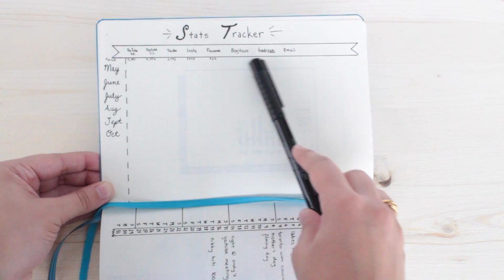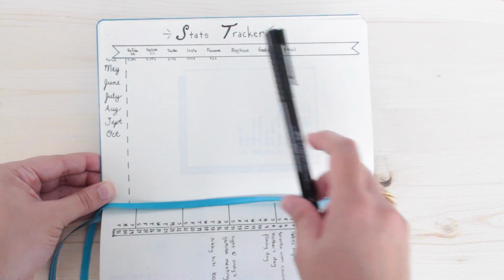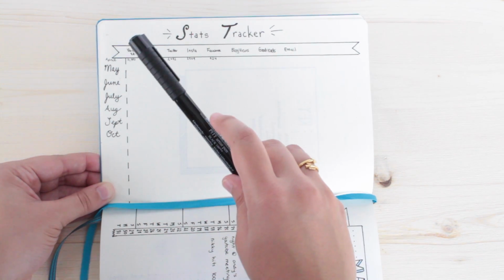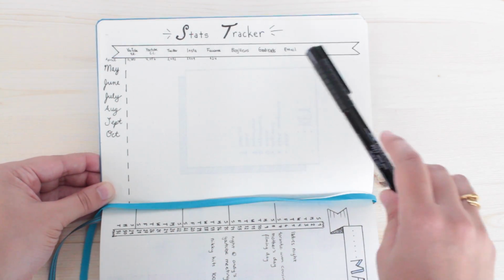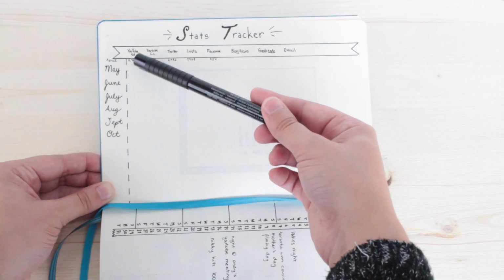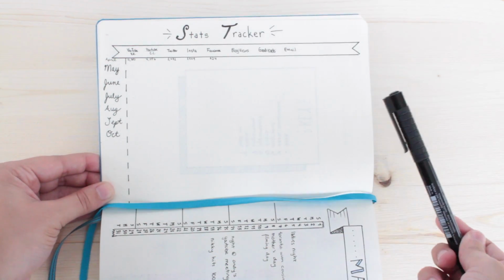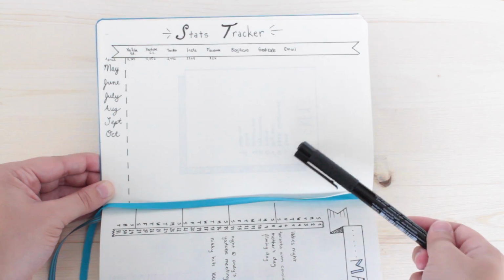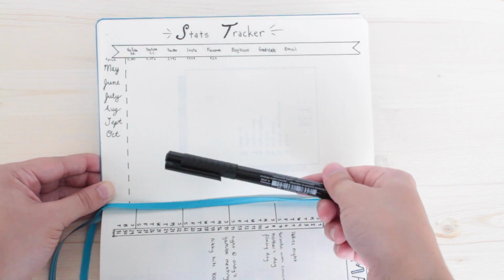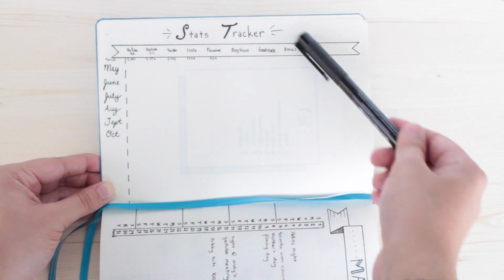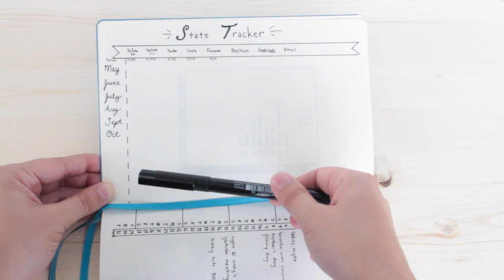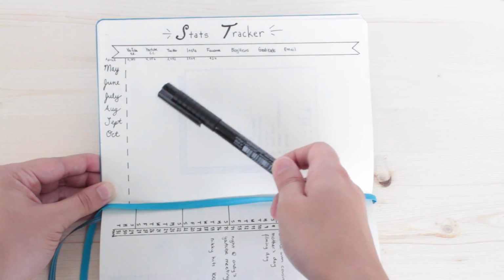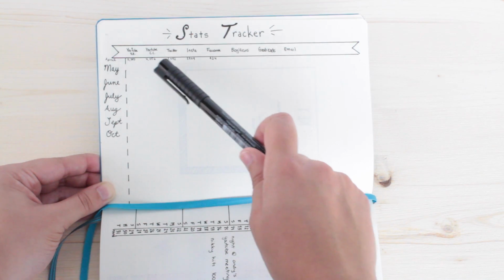I started off with a stats tracker for all my social media accounts. Social media accounts being my YouTube channels, my Twitter, Instagram, Facebook, blog views, Goodreads, email subscriptions, and I chose to track it on a monthly basis. However, what I've come to realize is that I really want to be tracking this stuff on a weekly basis. So I think I'm actually going to do a completely new page very soon in my bullet journal to work in a fashion that will allow me to track these numbers a little bit more regularly.